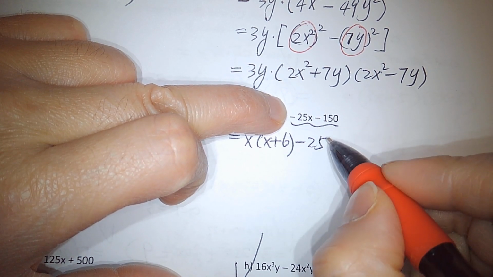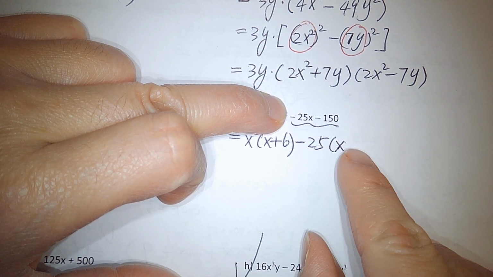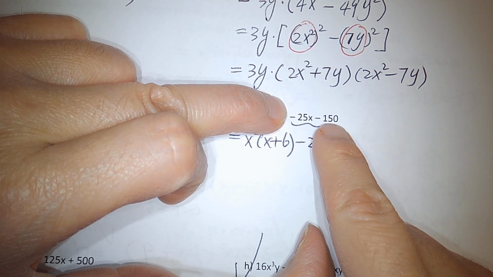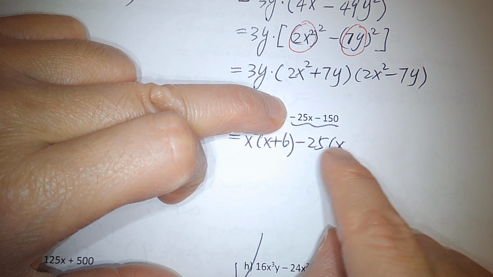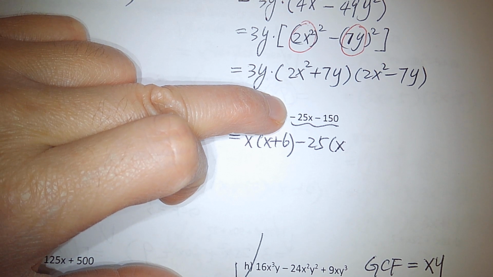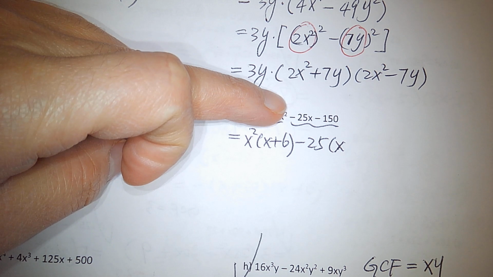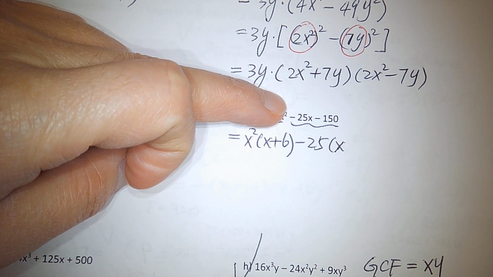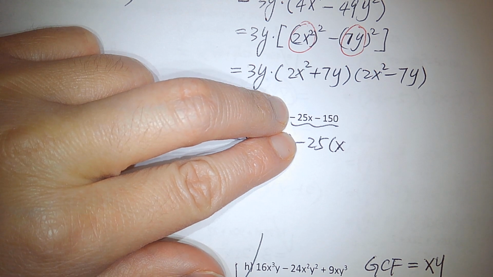So we get an x. Negative 25 times what equals negative 150? Well, negative 150 divided by negative 25 equals what? Positive 6, right? Yes.